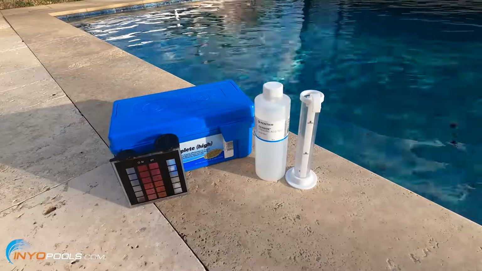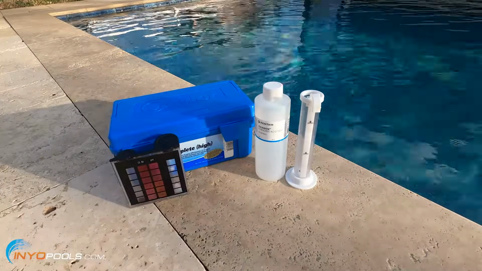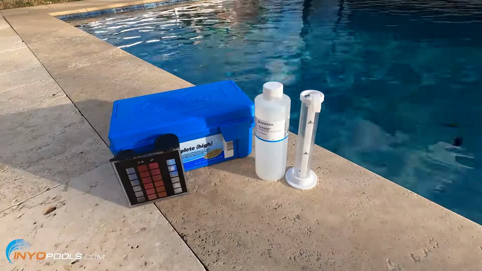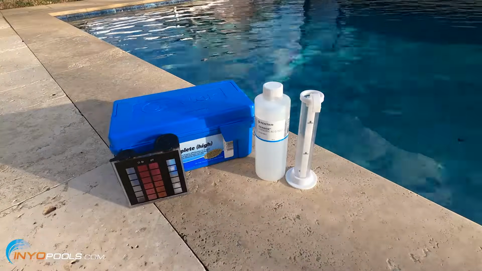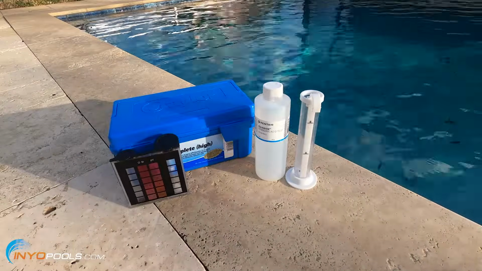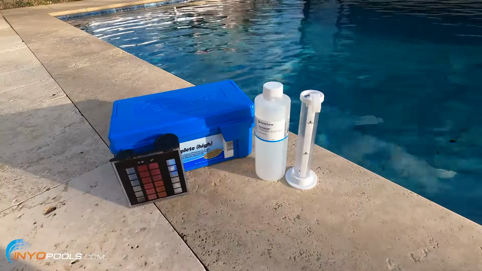So the issue is low stabilizer level, and what the stabilizer does is it protects the chlorine from getting eaten up by the sun. So you want to make sure you keep the stabilizer level between 30 and 60 parts per million. I'd recommend getting one of these test kits. We actually have a video on how to use that test kit and adjust the stabilizer level.